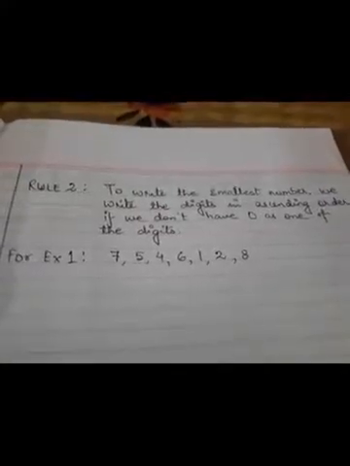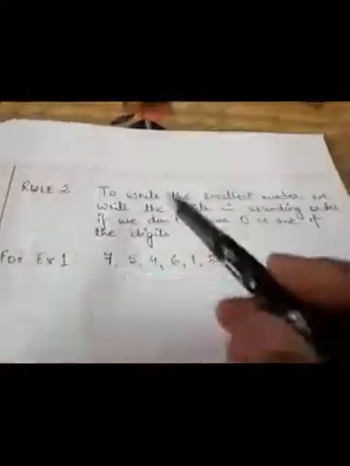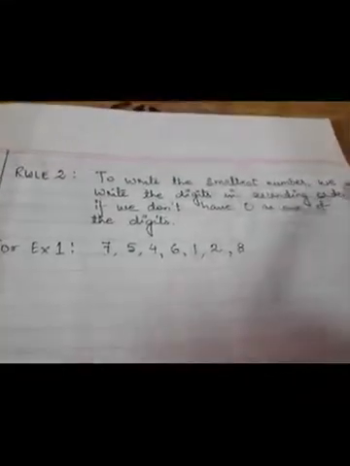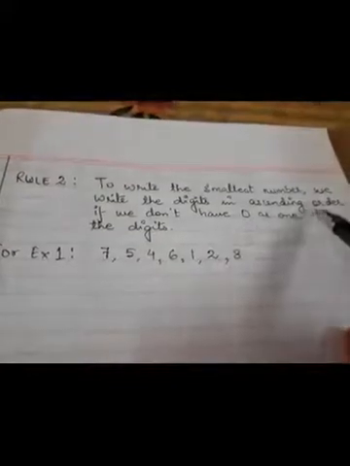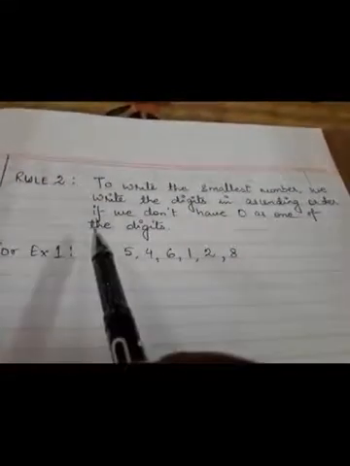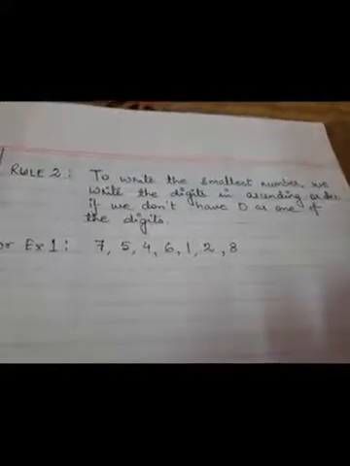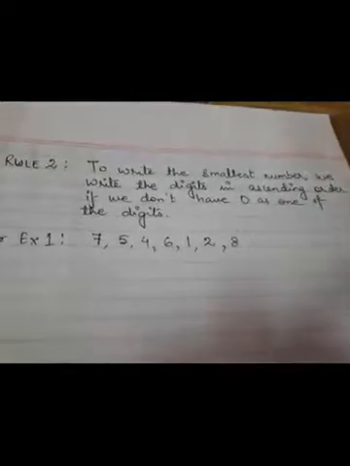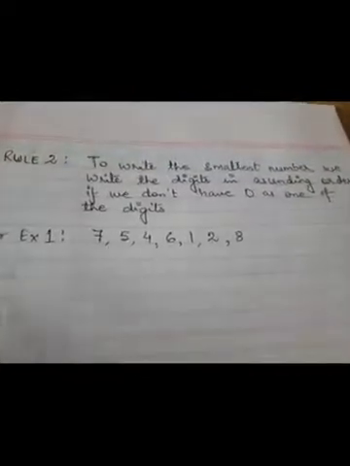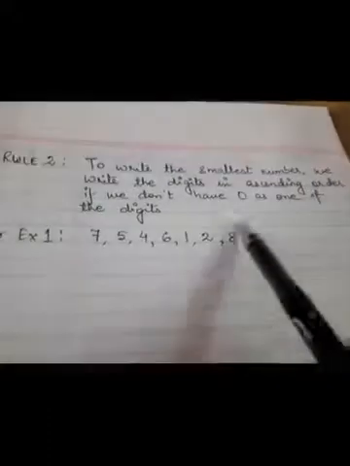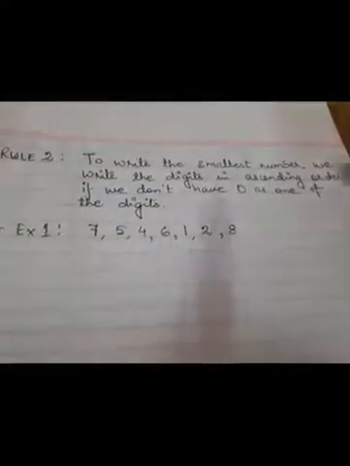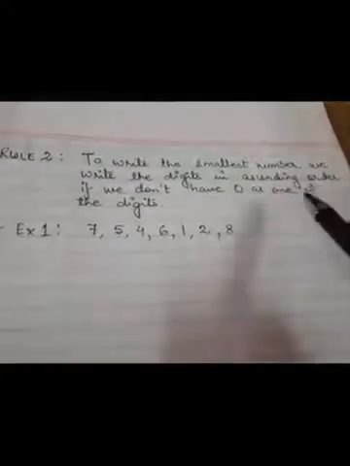Now students, rule 2 says to write the smallest number, we write the digits in ascending order. We have to arrange it in ascending order if we don't have 0 as one of the digits. So you can simply arrange it in ascending order. But if you have 0, that time you have to make a little bit of changes. Clear? So here in example 1, where I have to arrange this number in smallest number, you have to arrange it in smallest number following ascending order.